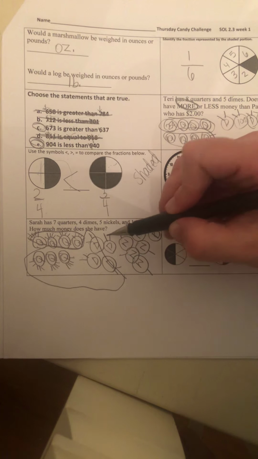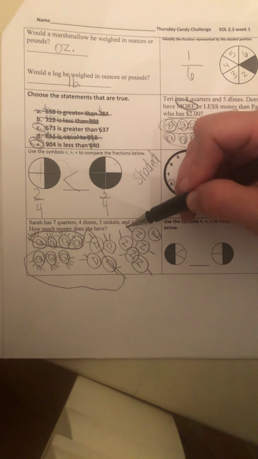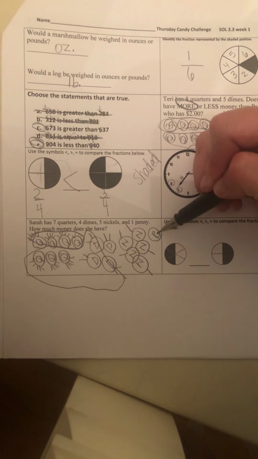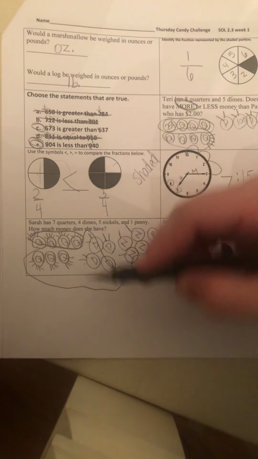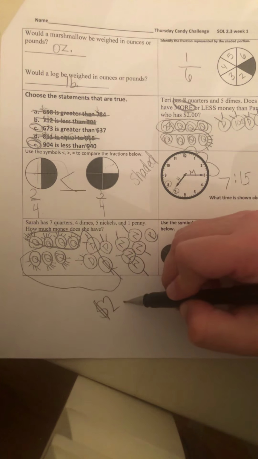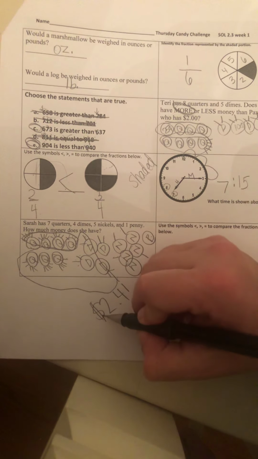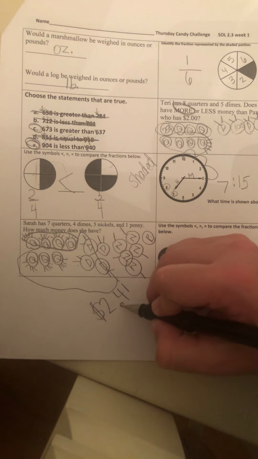Then 5, 10, 15, 20, 25, 30, 35, 40, and one more makes 41. So I have $2.41.